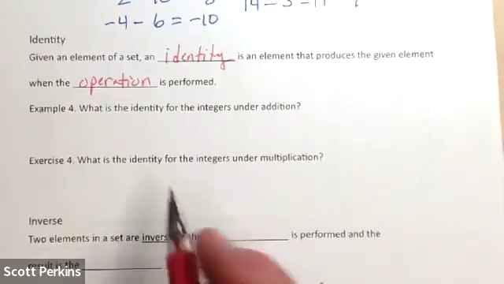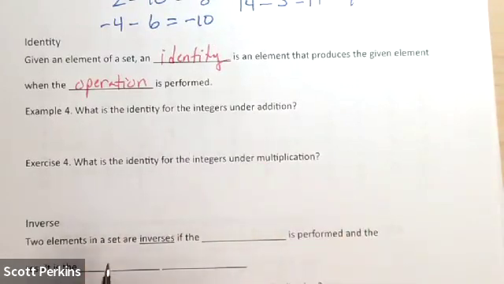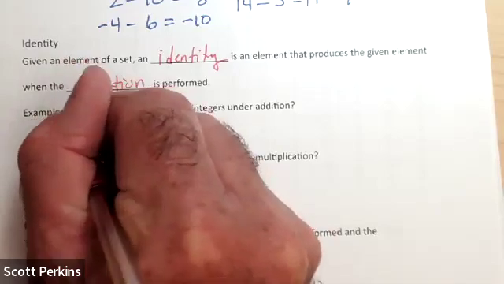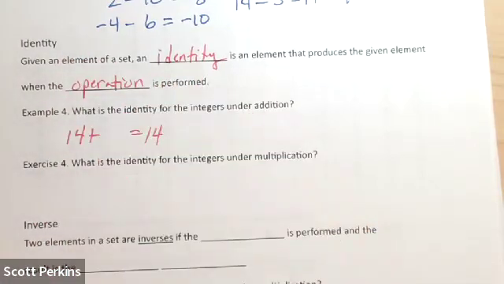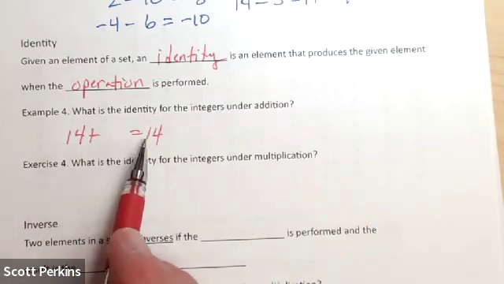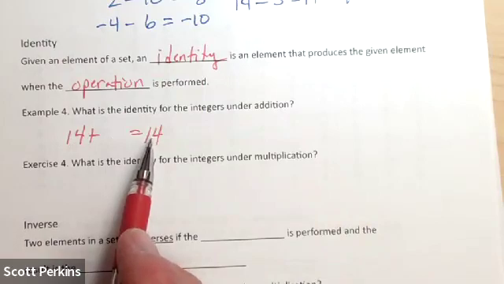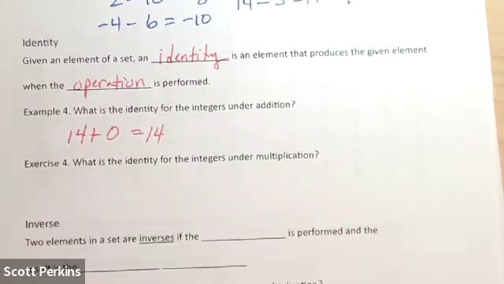So example 4, what's the identity for integers under addition? This means what element, when I add it to any integer, gives me that integer. For instance, let's say we start off with 14. 14 plus what gives me 14? When I start with 14, what do I add to it so that I get the identical result of 14? I'm hoping you're saying 0. 14 plus 0 is 14.